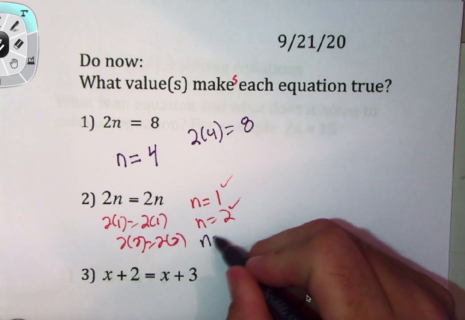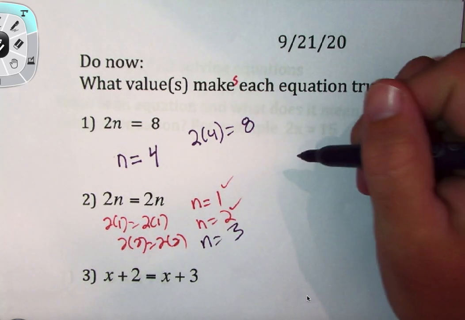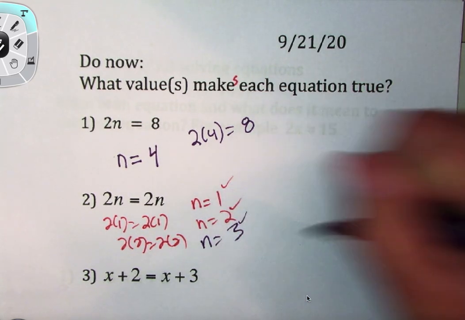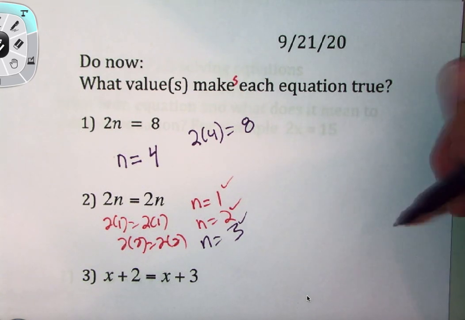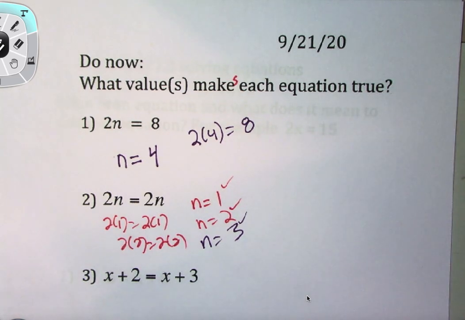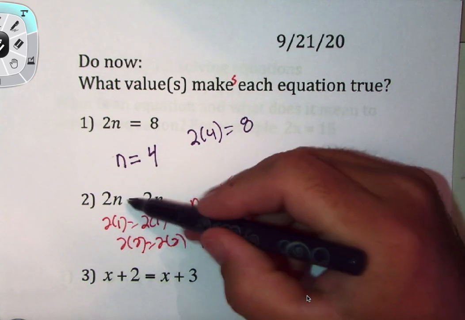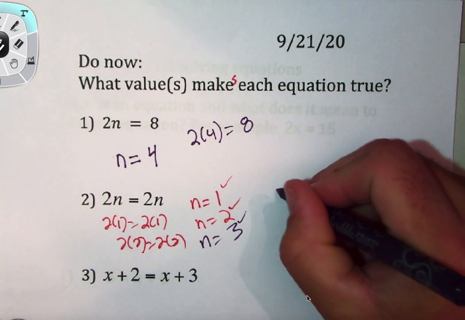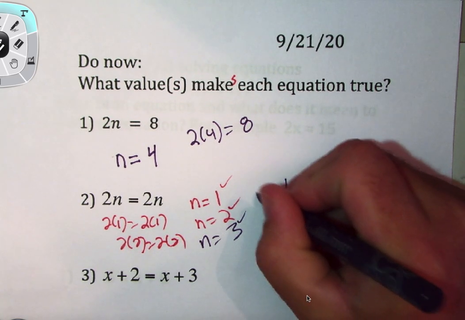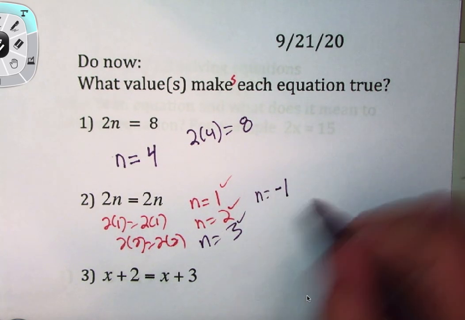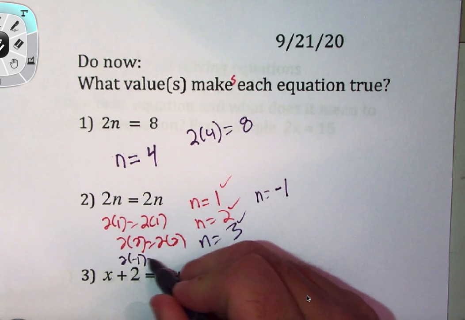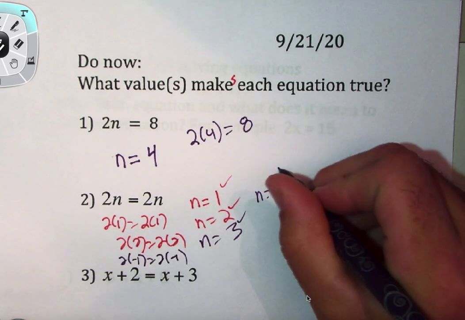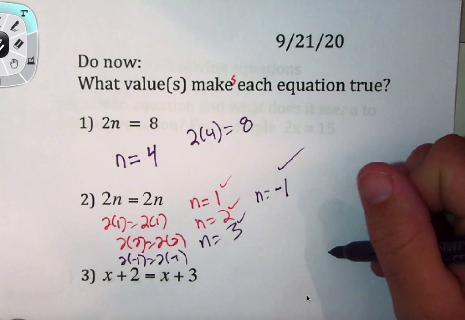Are we done? Did we list all the values that make this equation true yet? We've got these 3. Are there more? At this point, we would say yeah, there's a lot more. Everyone said everything will work, because 2 times anything will equal 2 times anything. Well, I would ask you, does a negative number work? Could n equal negative 1? We could check: does 2 times negative 1 equal 2 times negative 1? The answer is yes.